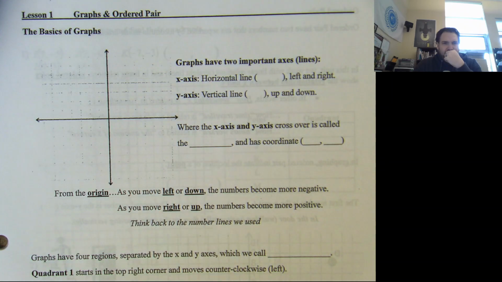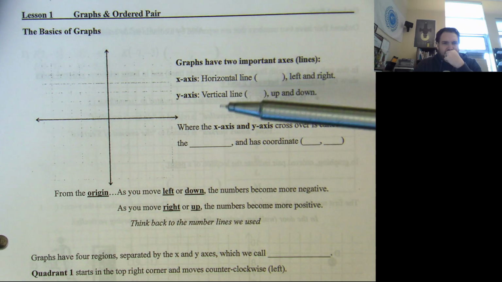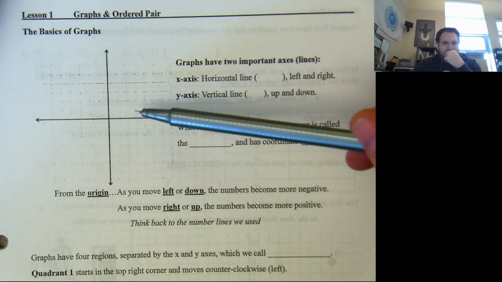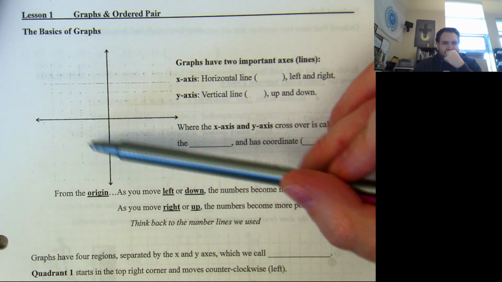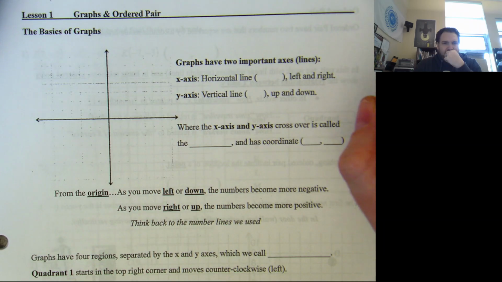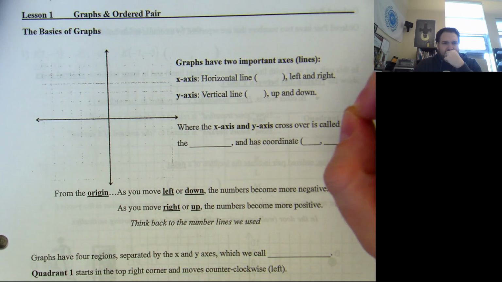So, the basics of graphs. If you've never seen this before, this is not difficult. Brielle, if you'd like to sit back with Caitlin and Emma, you're welcome to do that. So, the basics of graphs. This thing is called a coordinate plane. In math, when we talk about planes, we're not talking about things that fly through the sky. We're talking about two-dimensional surfaces.